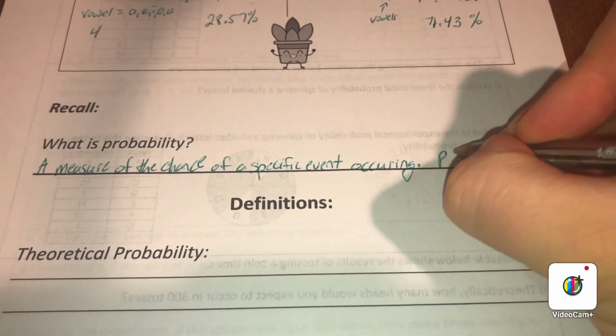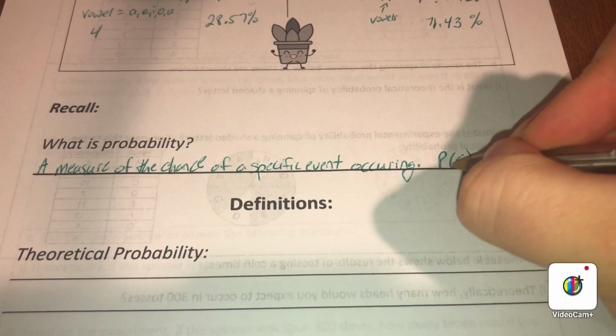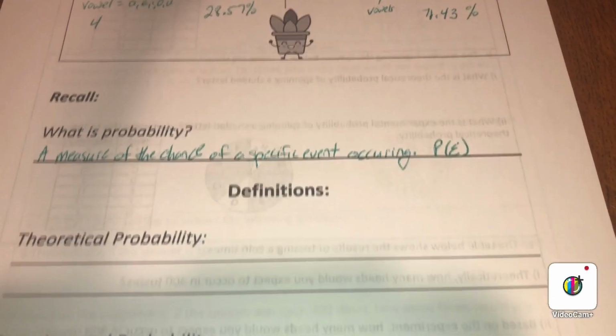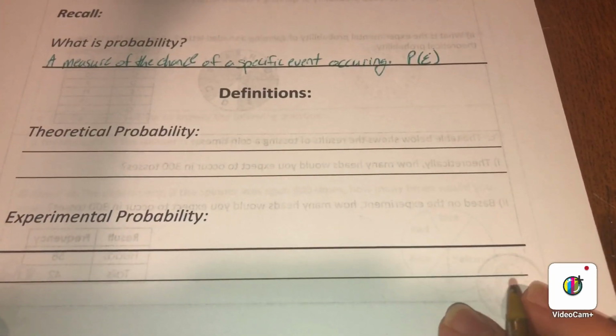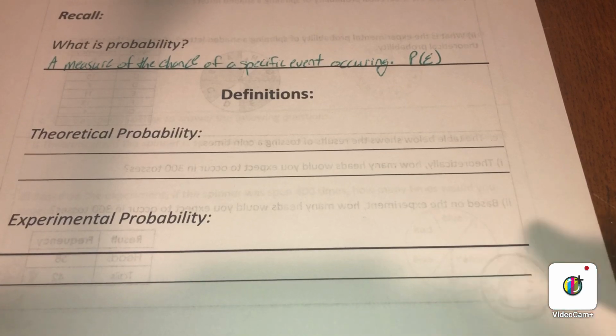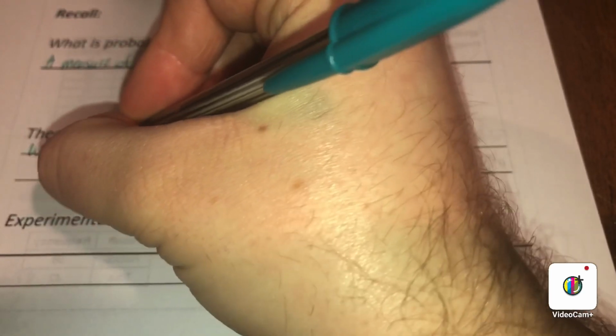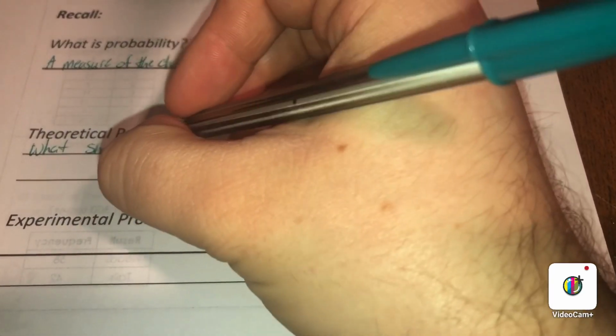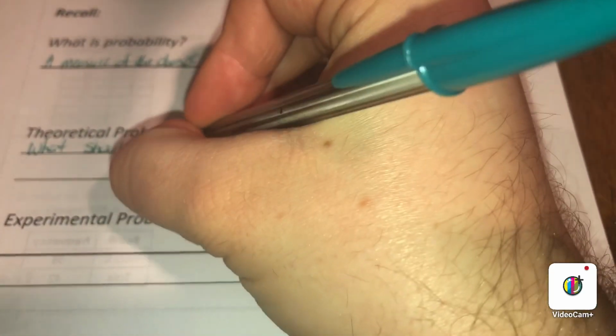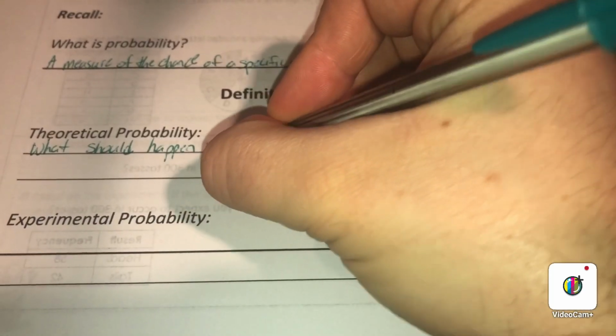And it's usually written like this: probability of the event. So let's talk about 2 different types of probability. Theoretical probability is what should happen in an experiment.